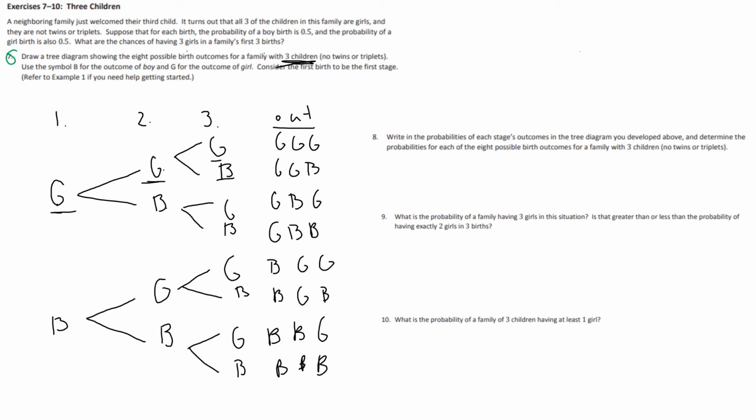So we know it tells us probability of a boy is 0.5, probability of a girl is 0.5. So that means out of 3 children, 1, 2, 3, I'm going to be doing 0.5 times 0.5 times 0.5 every time, because these probabilities are the same.